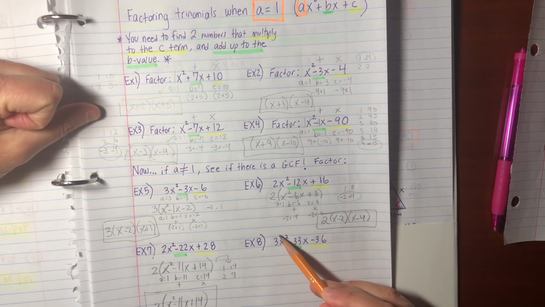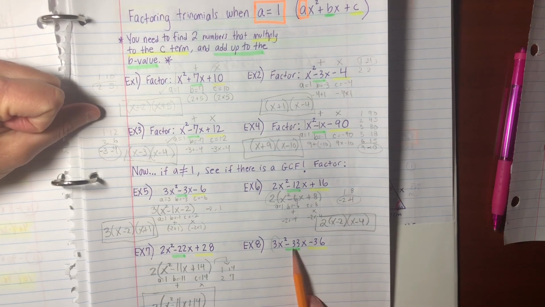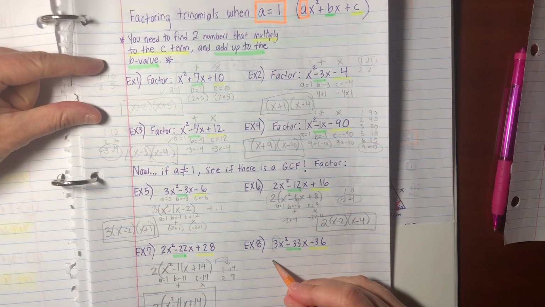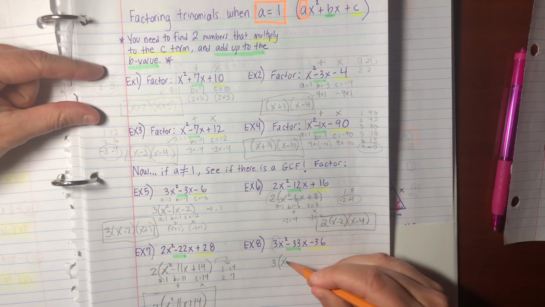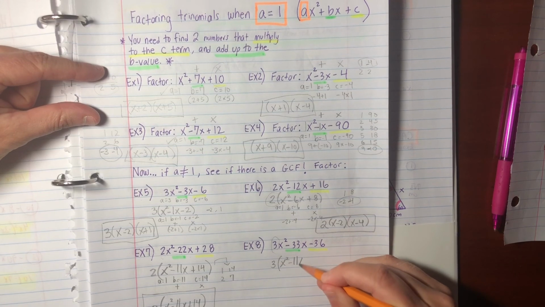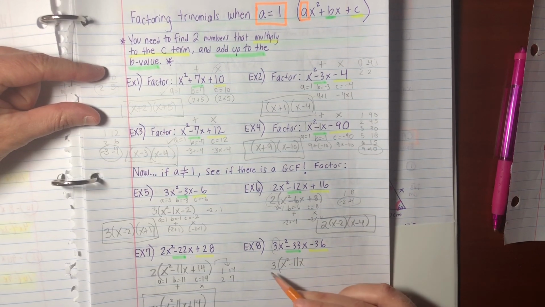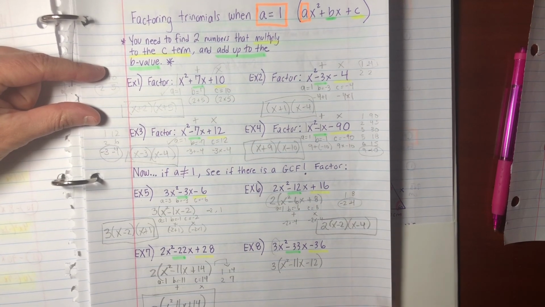So now with that coefficient of 3 here, or that leading coefficient, I want to see does 3 go into 33 and 36? Yes, it does. Let's go ahead and factor that out. That's my greatest common factor. So I know 3 times x squared is going to give me 3x squared. 3 times a negative 11x will give me a negative 33x. And 3 times a negative 12 is going to give me a negative 36.